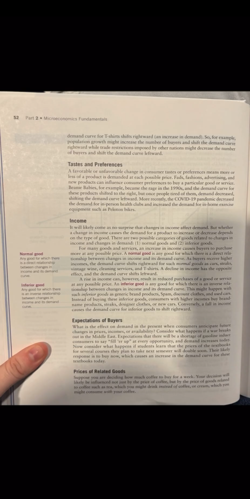Income. It will likely come as no surprise that changes in income affect demand, but whether a change in income causes demand for a product to increase or decrease depends on what type of good. There are two possible categories of goods related to changes in income and changes in demand: 1. Normal goods, and 2. Inferior goods. For many goods and services, an increase in income causes buyers to purchase more at any possible price.